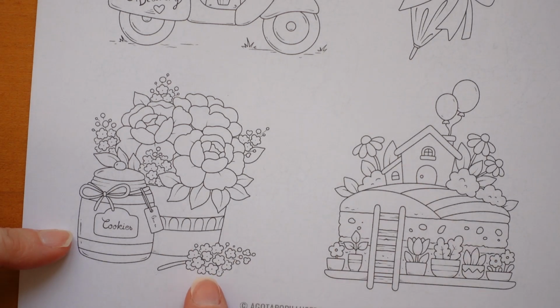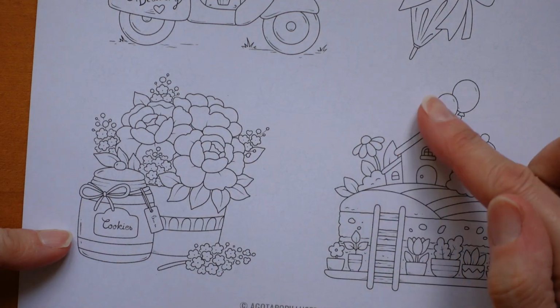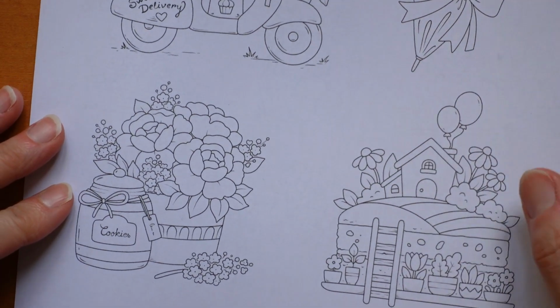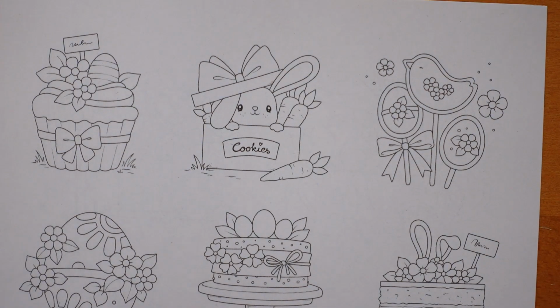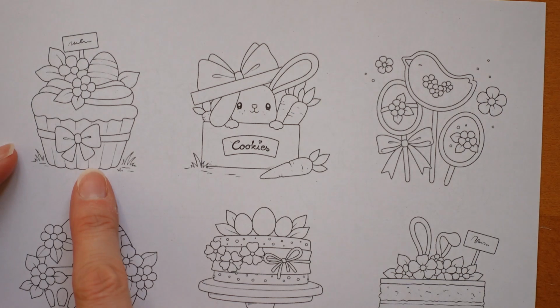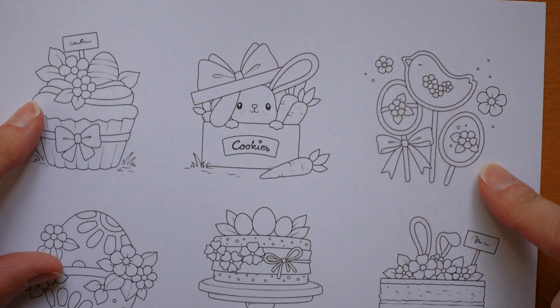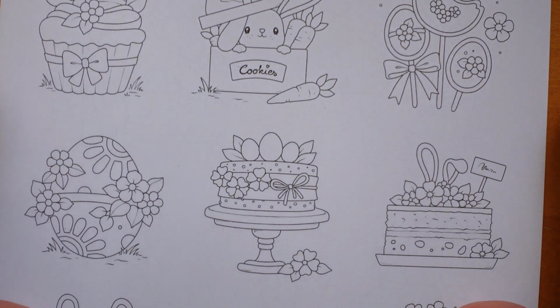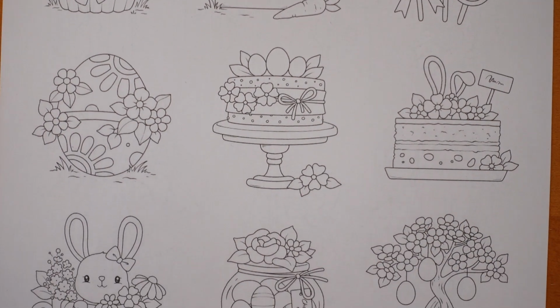And then this one again is a little bit different, a little bit more detailed. I like that. Very pretty. And look, a cake, but it's made to look like fields with a house and things like that. The sun has just gone in. It'll probably make a difference. I am probably going to close the blind before I start colouring because I think it's just going to be too irritating. We have a little cake with an Easter egg and some flowers, a little bunny in a cookie tub with carrots. These are like little lollies, but with Easter themes. More Easter eggs. So this page is really rather Eastery, which is very sweet.